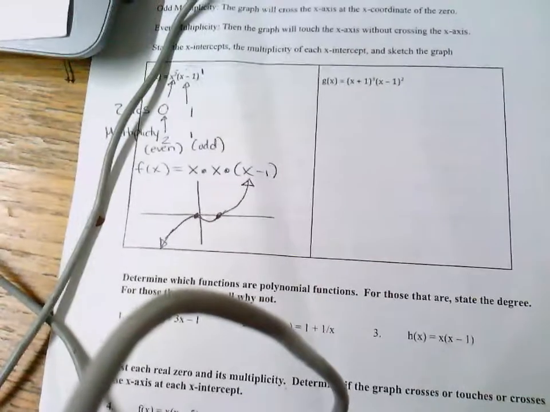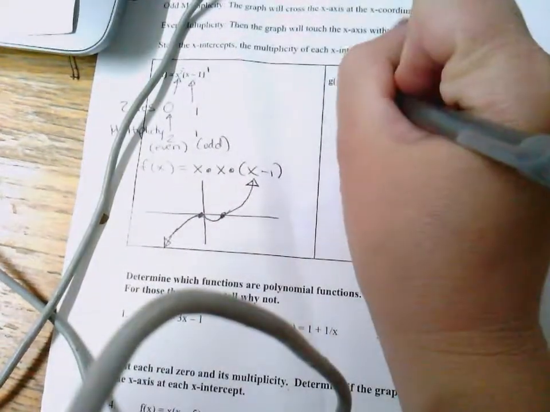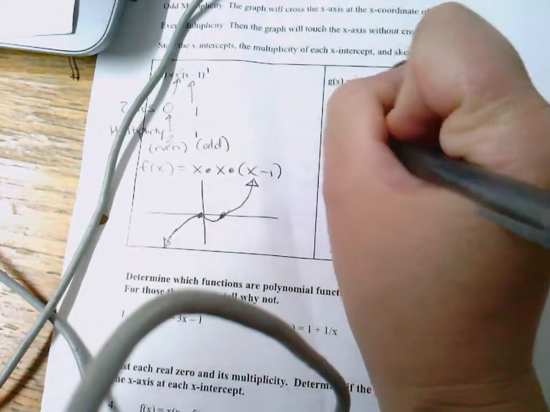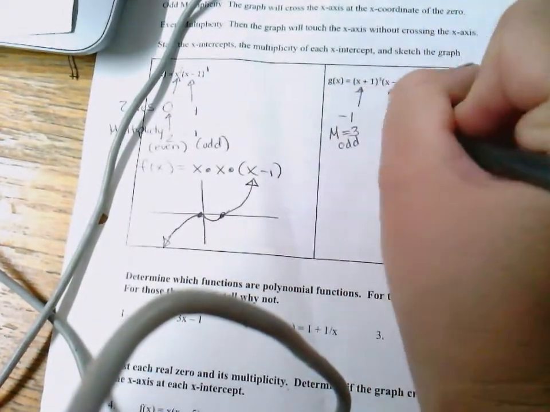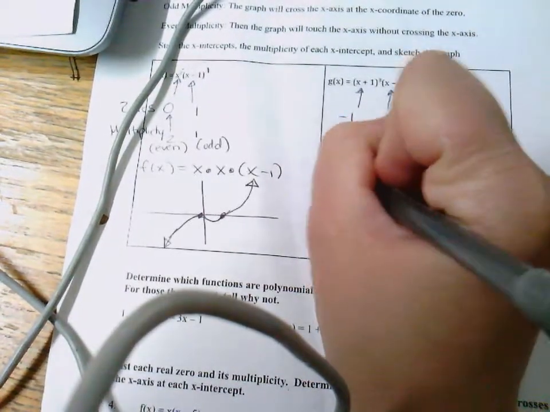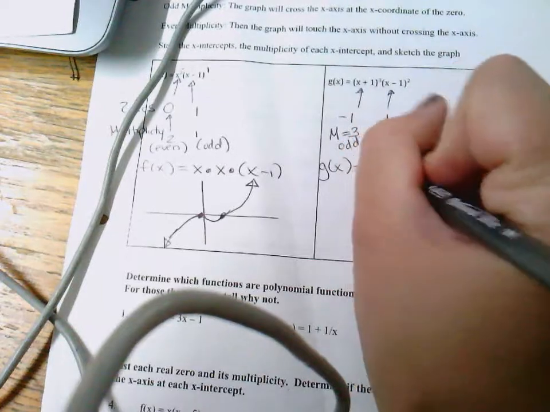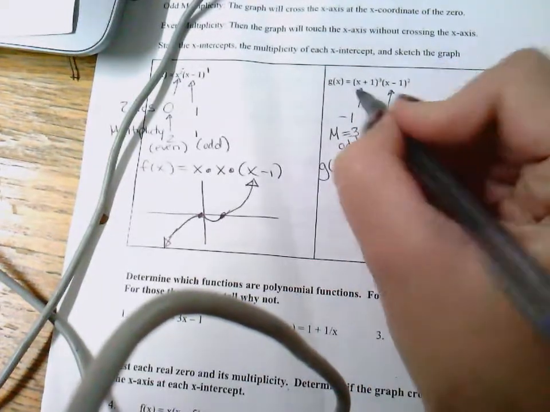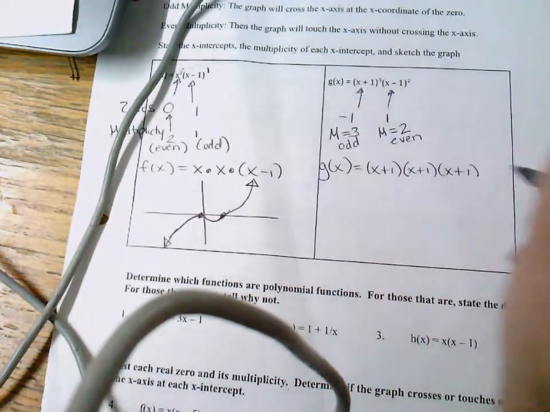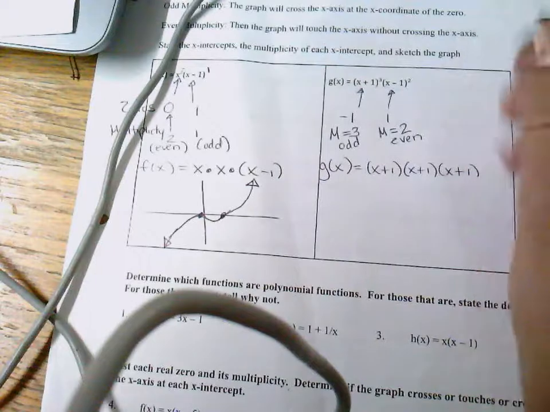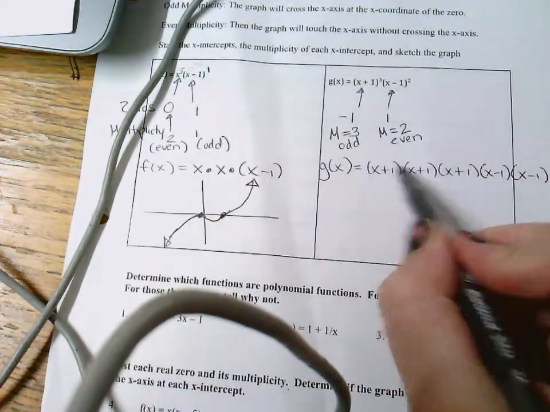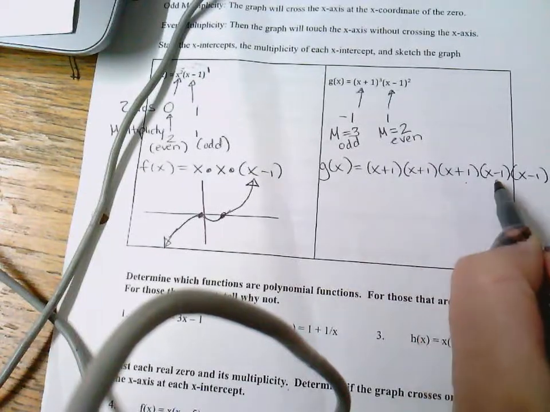All right, so now my two zeros are -1 and +1. This has a multiplicity of 3, which is odd. This has a multiplicity of 2, which is even. And to kind of emphasize that, if I wrote this function out, x plus 1 cubed is x plus 1 times x plus 1 times x plus 1. X minus 1 squared is x minus 1, x minus 1. 1, 2, 3, multiplicity of 3. 1, 2, multiplicity of 2.